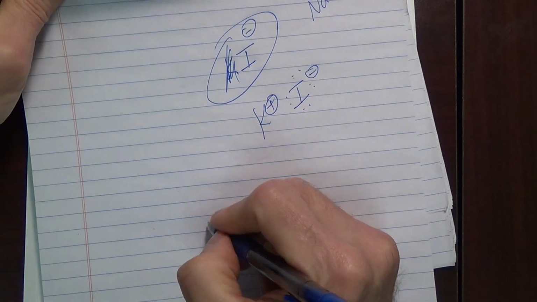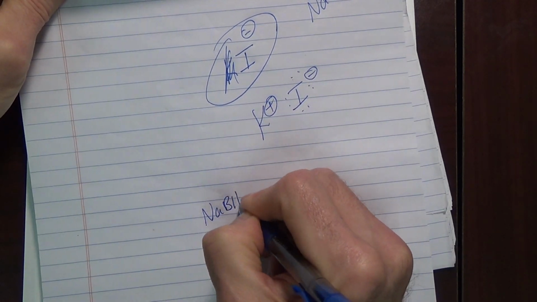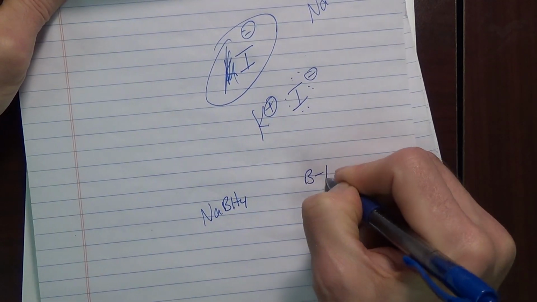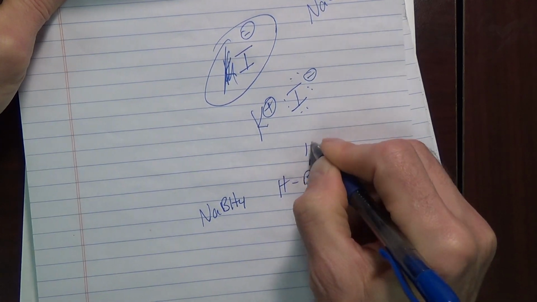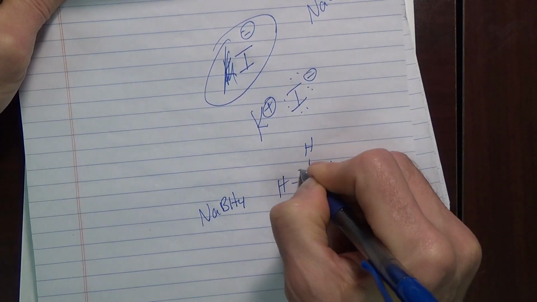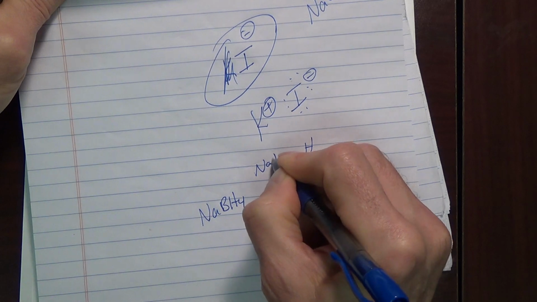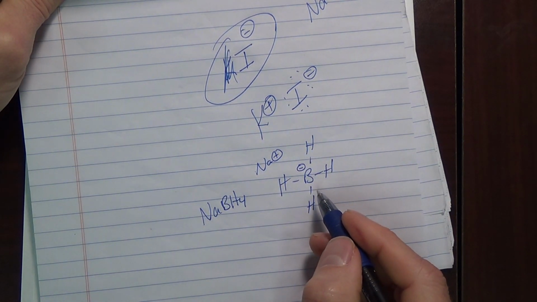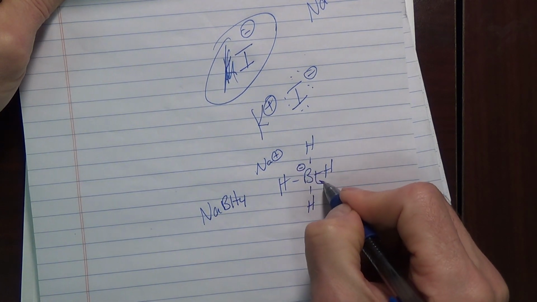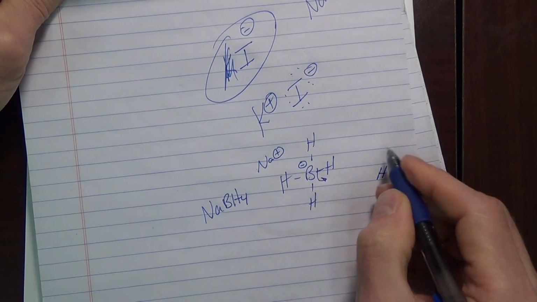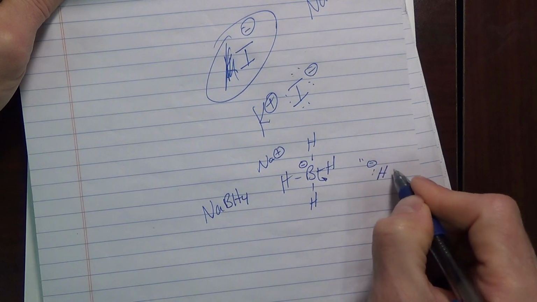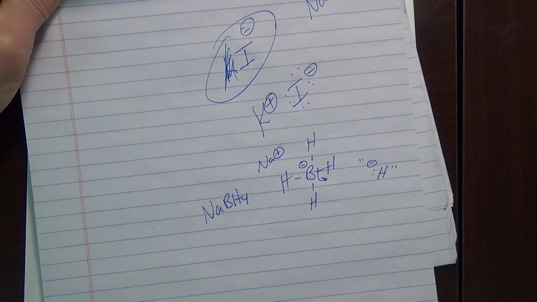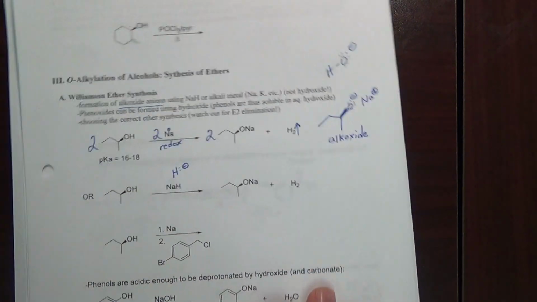First time we may have seen sodium hydride. I know in Organic 1 we saw sodium borohydride, right? This was a hydride source because it will kick off the H and the 2 electrons. We'll see that later.